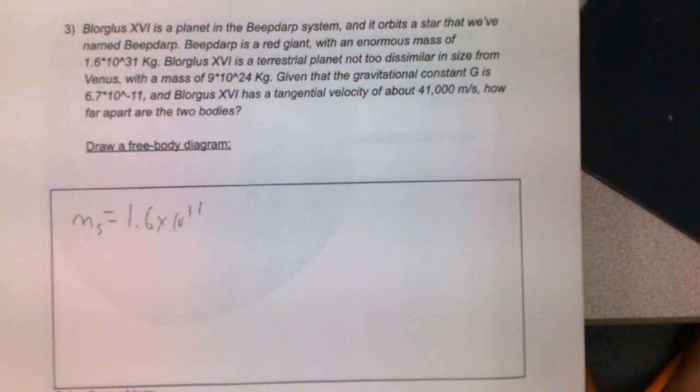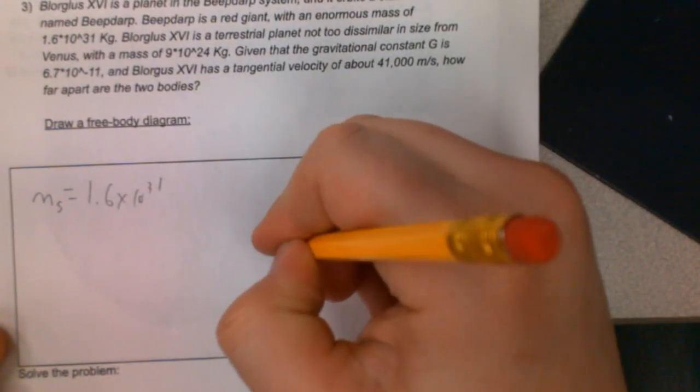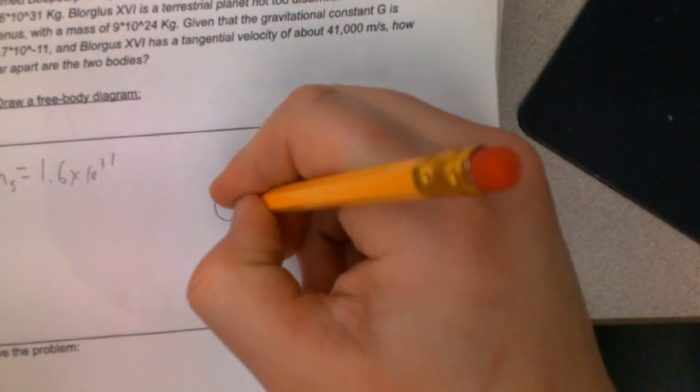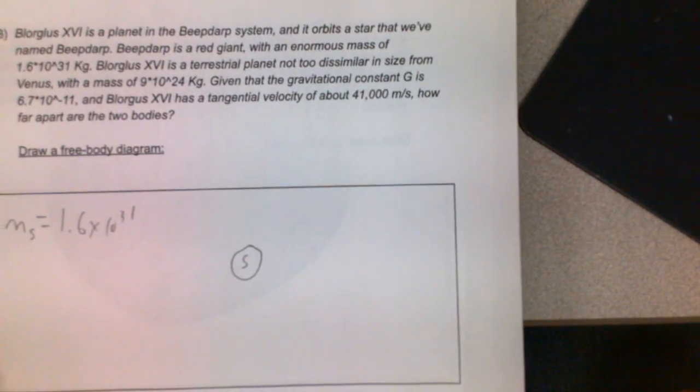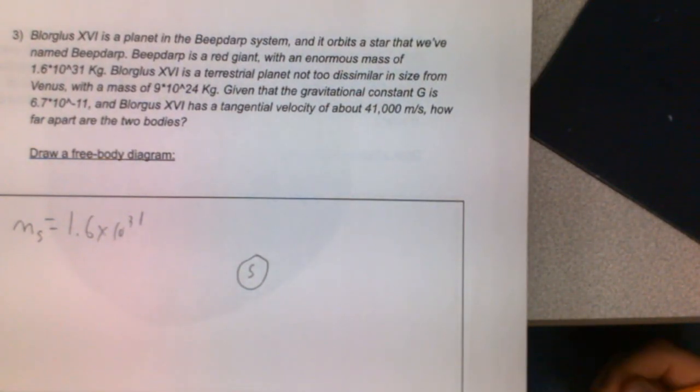In scientific notation. So we've got a red giant with a big mass in the center. This is Beep Darp. I'm going to label it S for star. Big mass in the center.